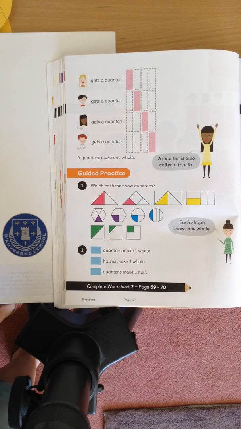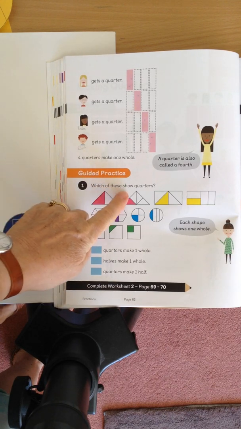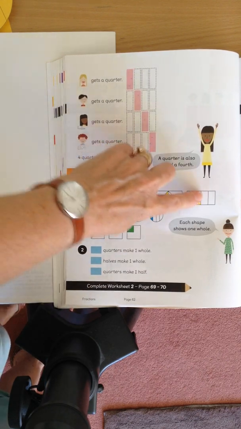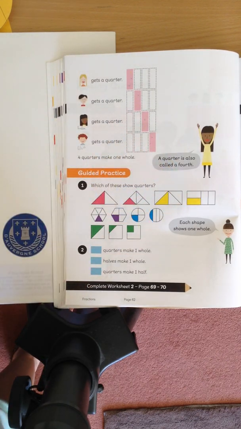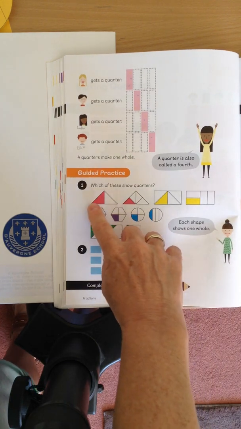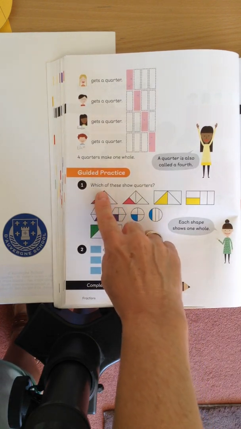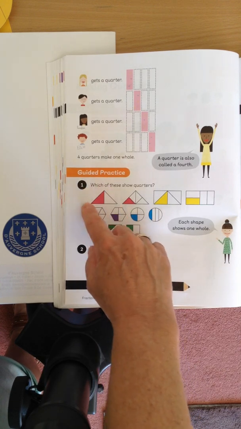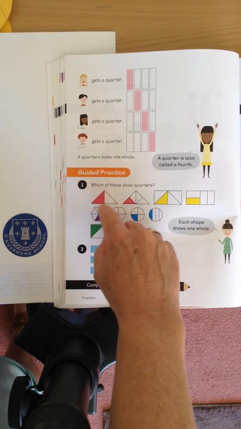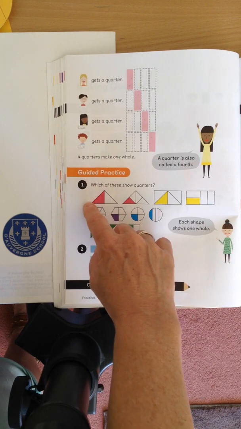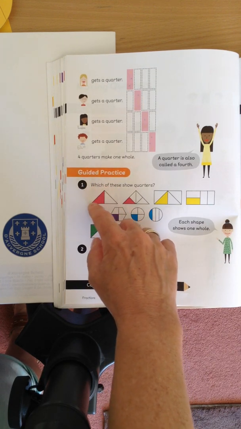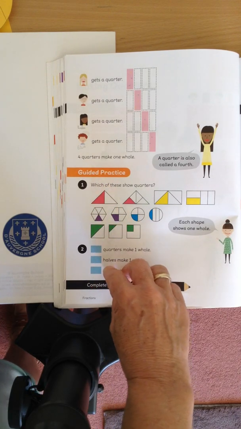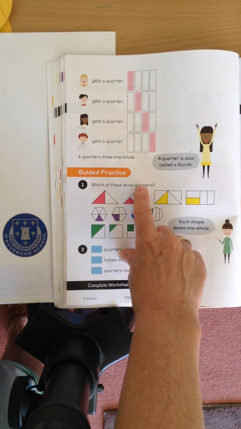Now, in the guided practice, let's have a look here. And the question says, which of these pictures show quarters? So we've got all these pictures. Let's go through them together. So we have a triangle here. One piece coloured in, one not. Does that picture show quarters? How many pieces should we have for quarters? 4, that's right. Is that showing us 4 pieces? No, it's only showing 2, so that doesn't show us quarters. What about this triangle?